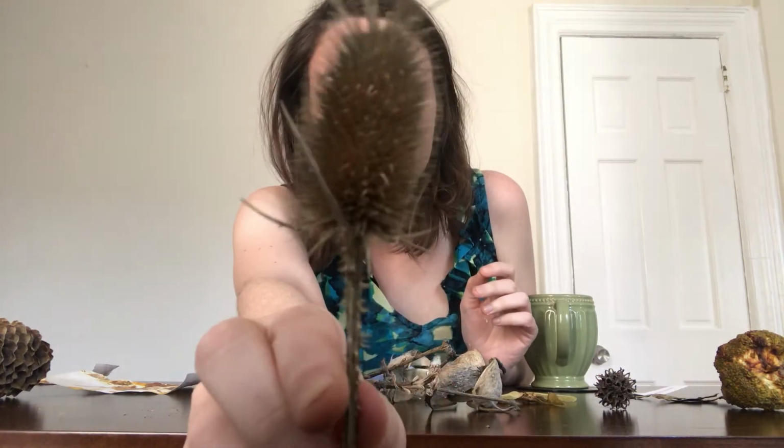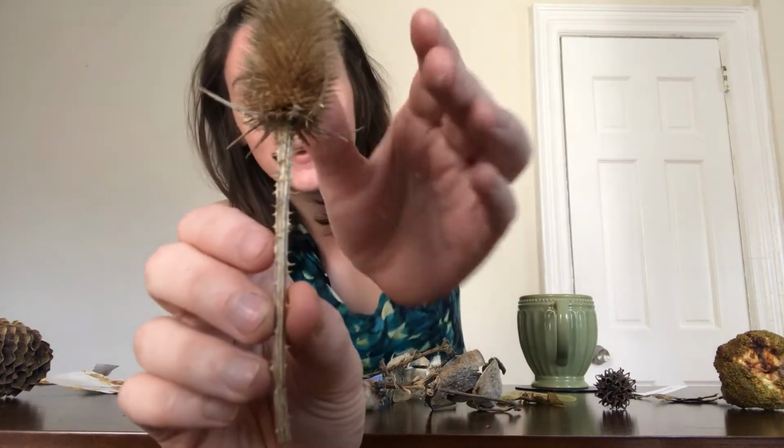Another one that uses both water and wind is teasel. This is one of my very favorite seed pods, and teasel also has some spikies to protect itself. But teasel usually grows along the water. It doesn't have to, but that's where it likes its home. And so these little cones open up and the seeds come out, and then the seeds can travel through water.